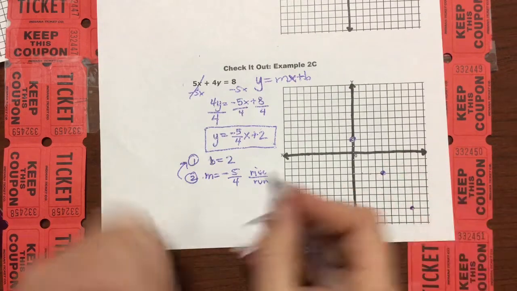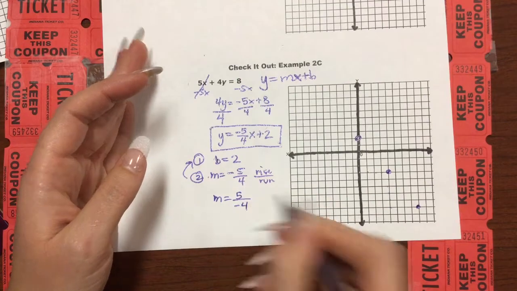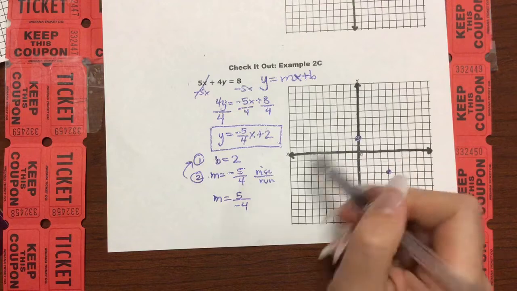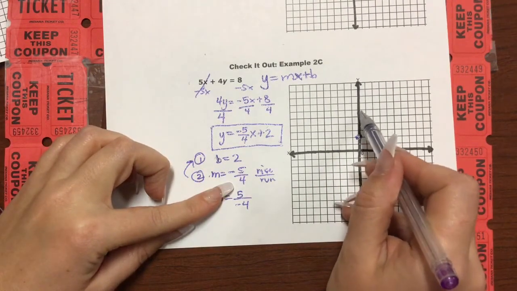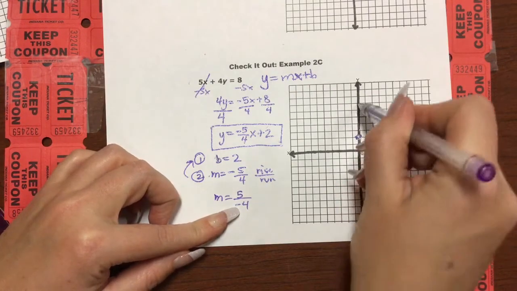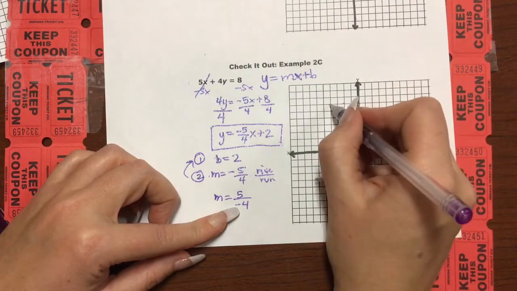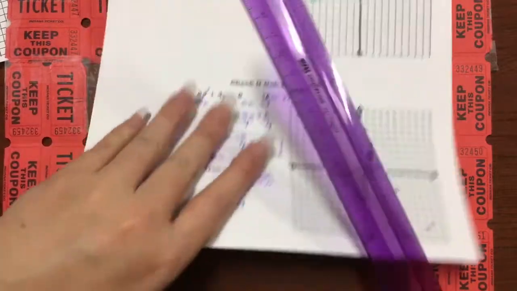Perfect. And then we can do the opposite because this is really the same thing as a positive 5 over a negative 4. So we're going to go back to our y-intercept of 2, and we're going to go up 5, a positive 5, which would be 1, 2, 3, 4, 5, and then in the negative direction for the run, which would be this way, 1, 2, 3, 4. And there we go. Now we are ready to graph our line.